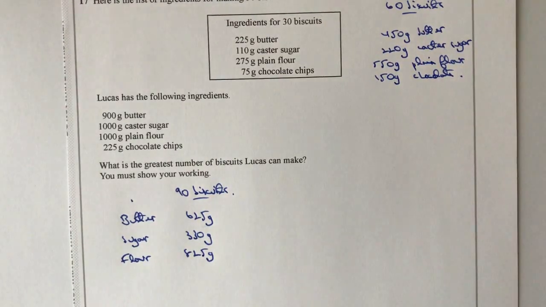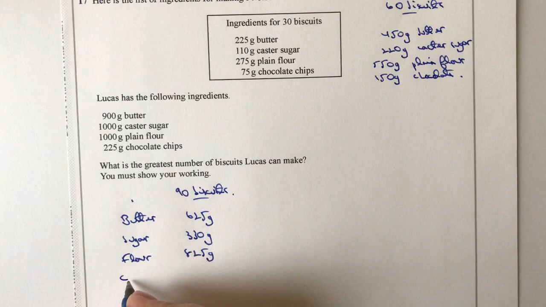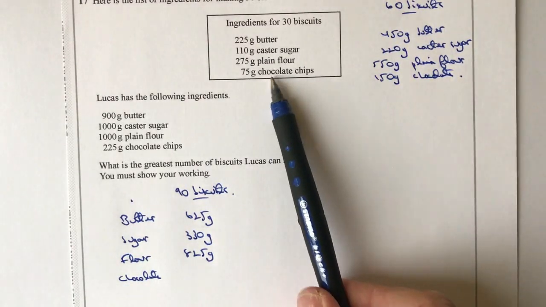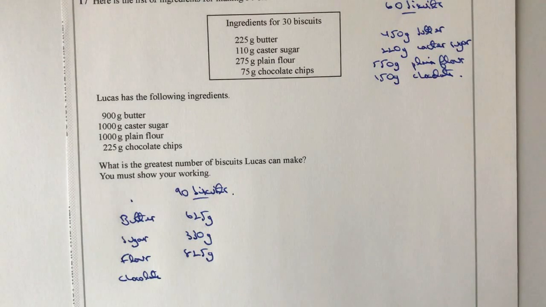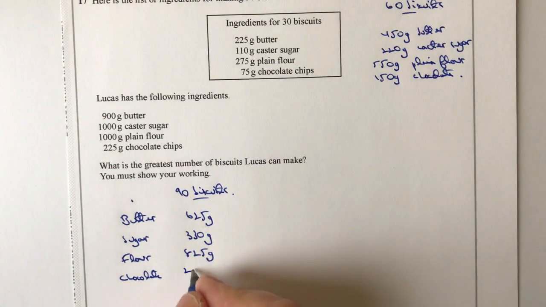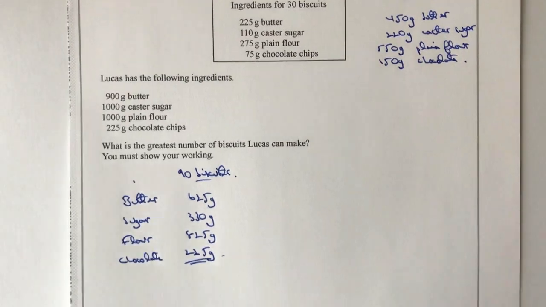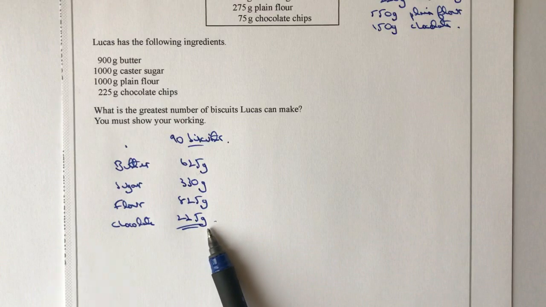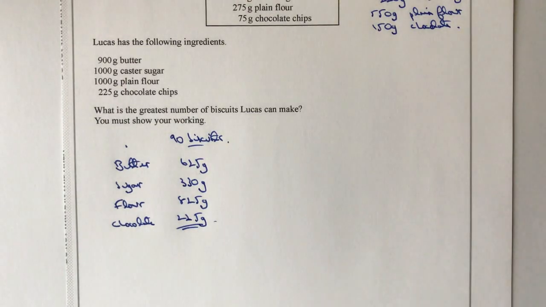And then finally, I'm going to add chocolate chips together. So chocolate. Now, this is where we figure it out, because 75 add 150 is actually 225 grams. And guess what? He's only got 225 grams of chocolate chips. So therefore, he can only make 90 biscuits.